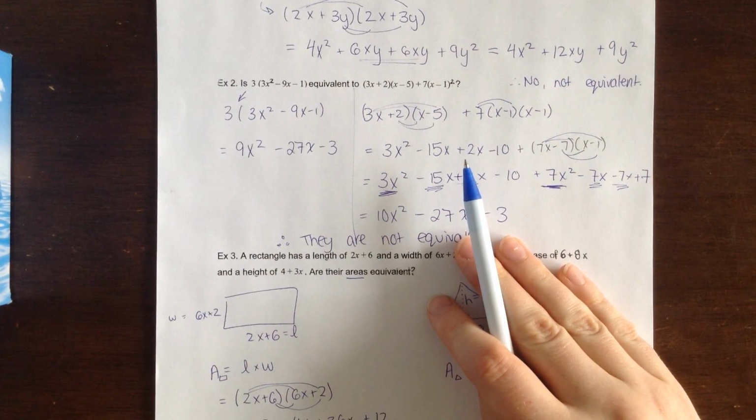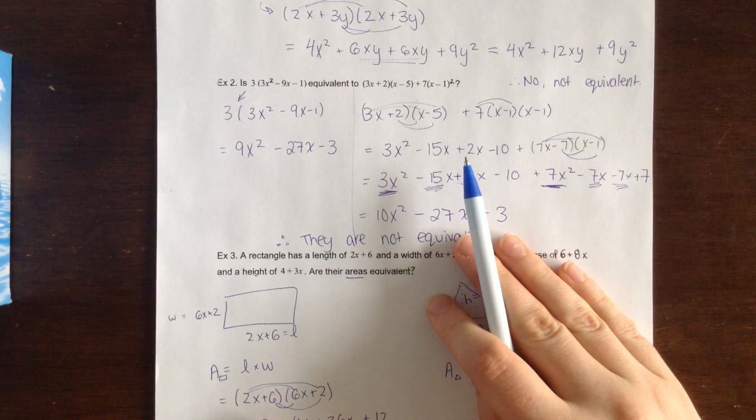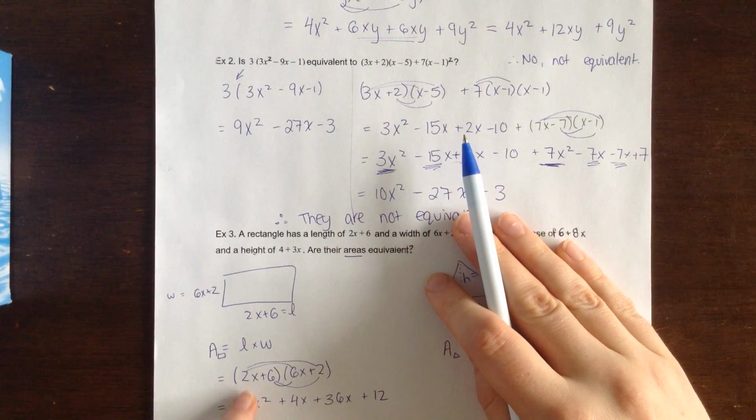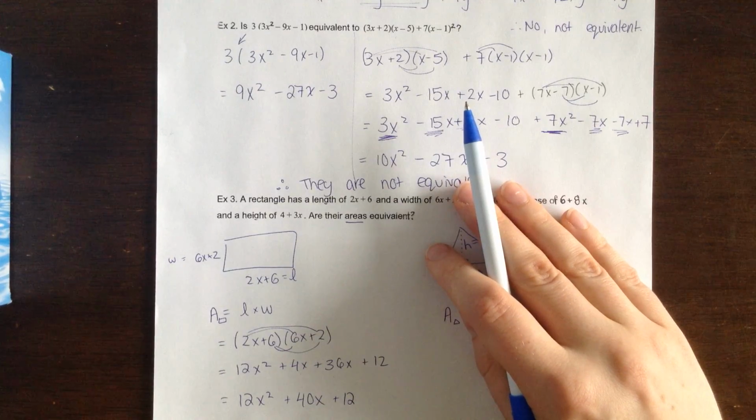So area is going to be length times width. So we're just multiplying these two binomials. We can multiply everything out. So 2x times 6x is giving us 12x squared. 2x times 2 gives us 4x. 6 and 6x gives us 36x. And then our constants give us 12. So once that's totally simplified, 12x squared plus 40x plus 12.